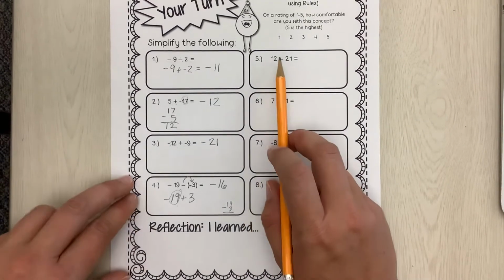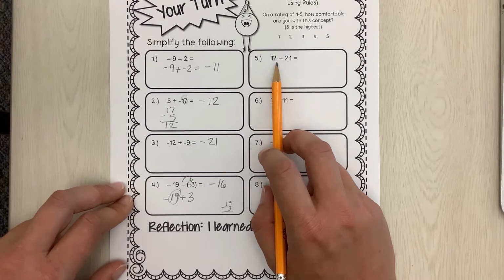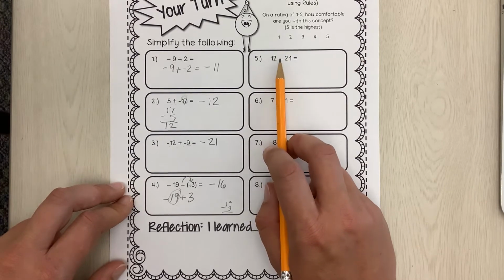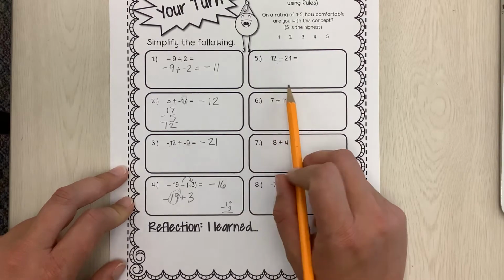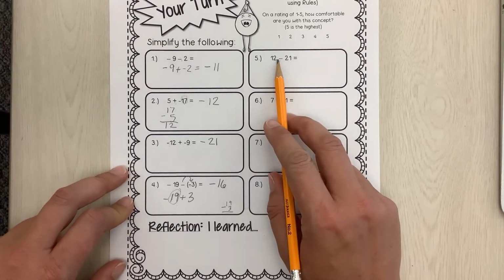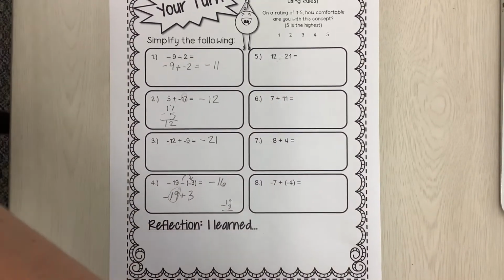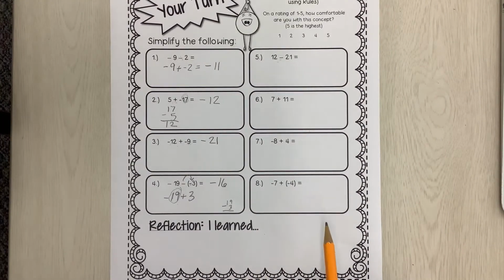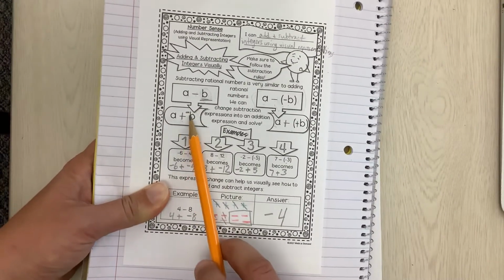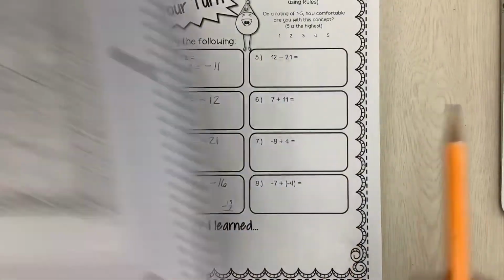Let's look at number 5. This is a subtraction problem again. Okay, so 12 minus 21, let's change it to addition. Let's give it a try. So if we changed it to addition, and remember you can use the rules from yesterday. So this one is just like this. So we're going to change it to adding and a negative.